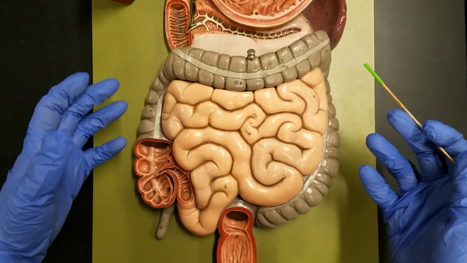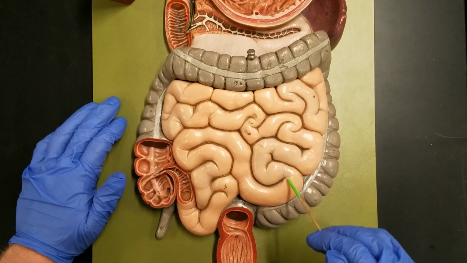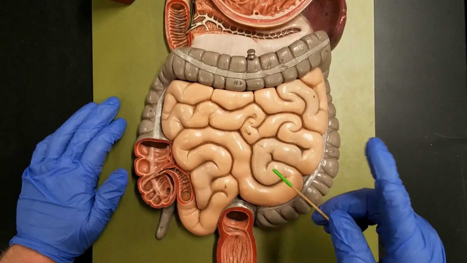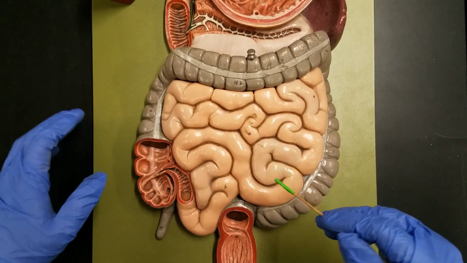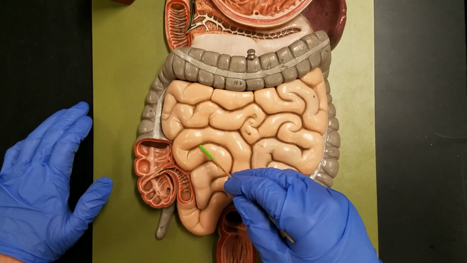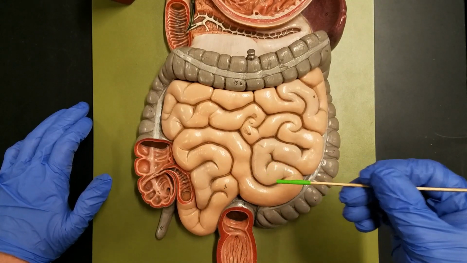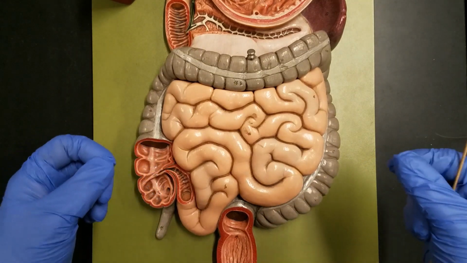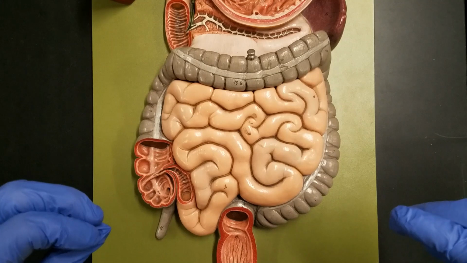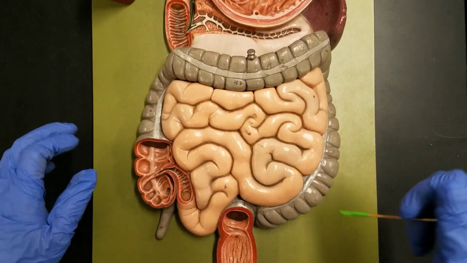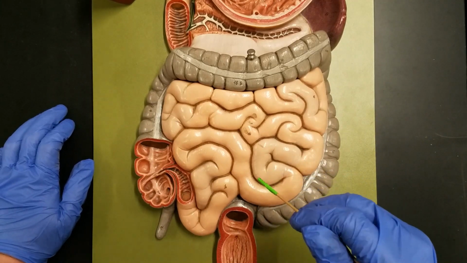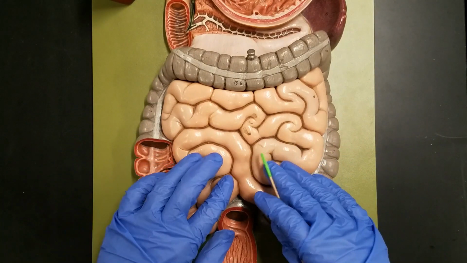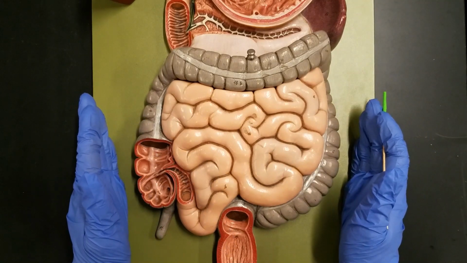The last and final region of the small intestine is this region down here, which is referred to as the ileum. Now, one thing I want to make note of, ileum, when referring to the small intestine, is spelled I-L-E-U-M. If we spell ileum I-L-I-U-M, then we're talking about the upper portion of the hip bone. So remember, ileum in the small intestine has an E in it. Now, ileum means flanks because this portion of the small intestine is close to the flanks of the body.